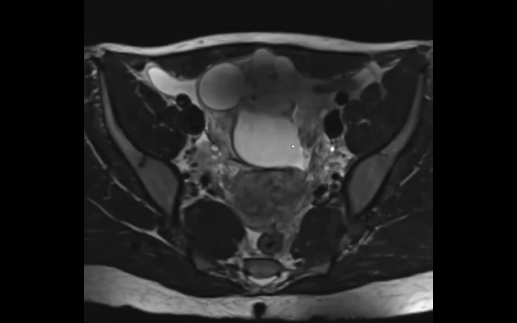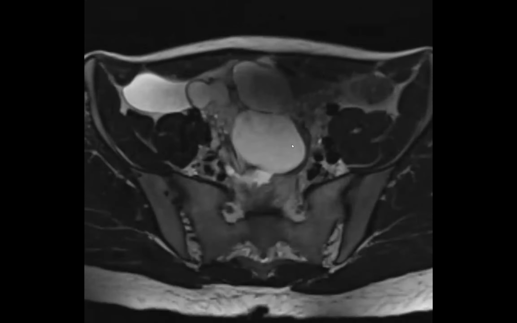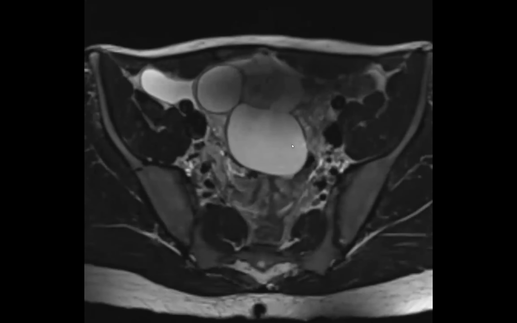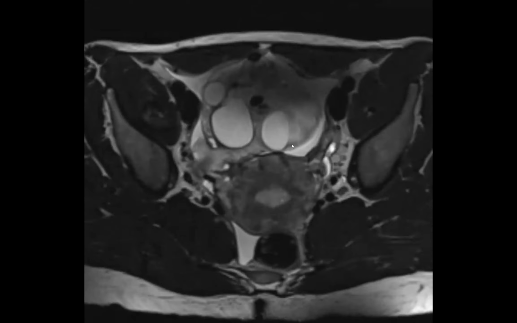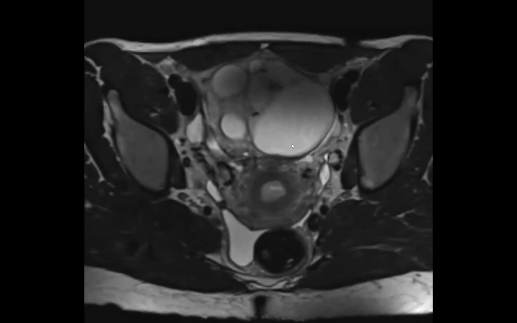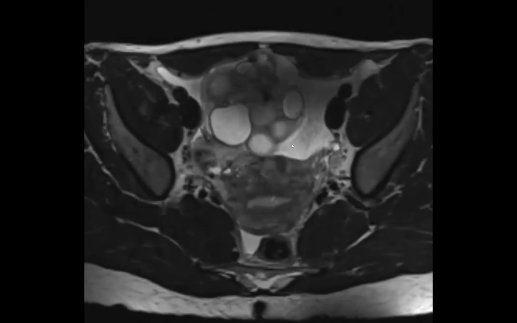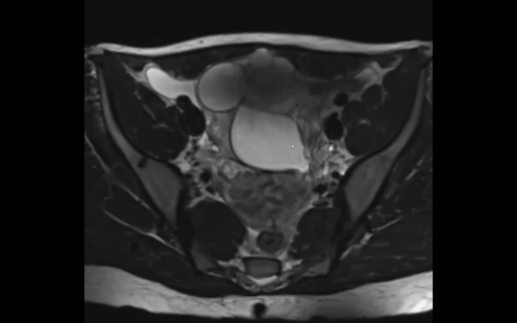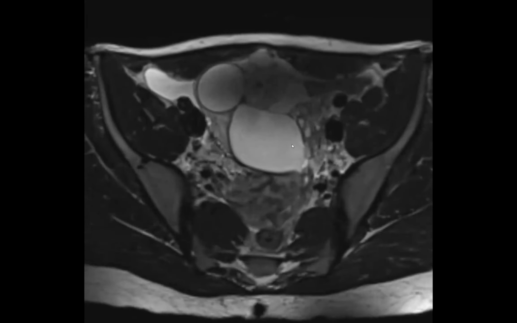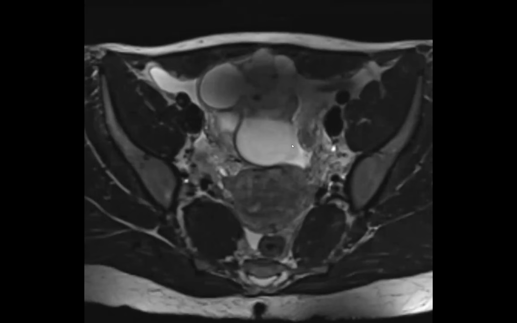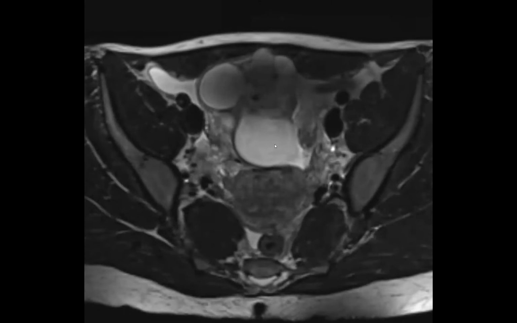Complex, it's got different components to it. Anyway, the final path was struma ovarii. So something I hadn't actually seen in my practice, but vaguely remembered from board studying. Struma ovarii is actually a type of dermoid. It's a type of teratoma where at least 50% of it is made out of thyroid tissue.